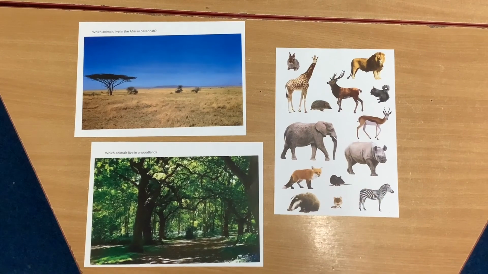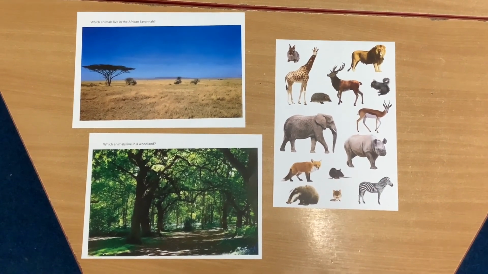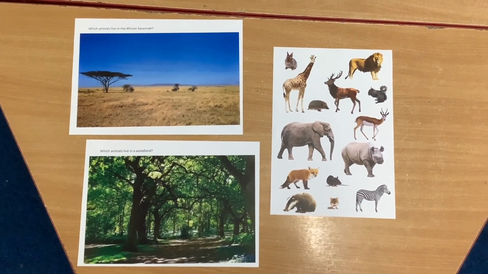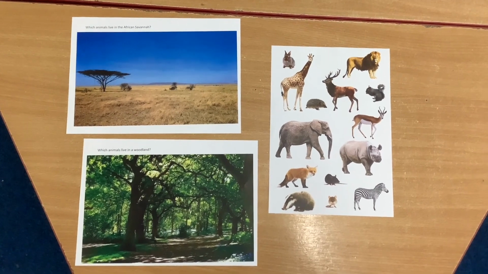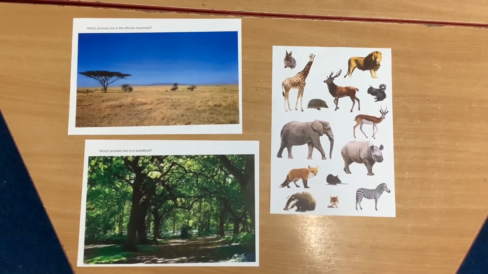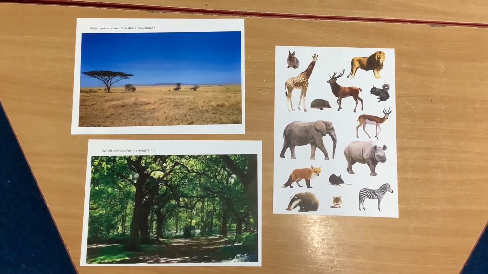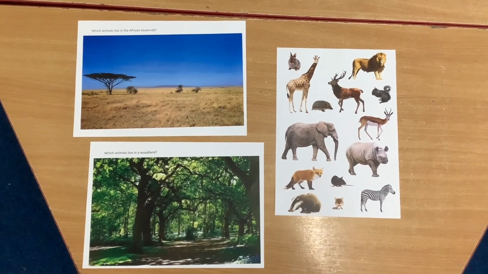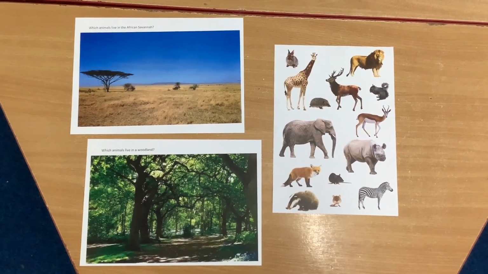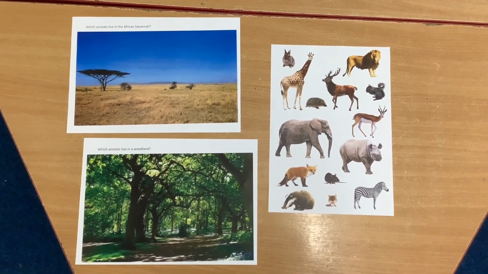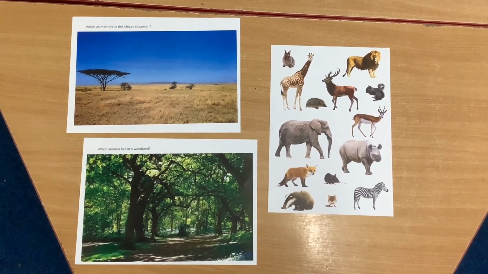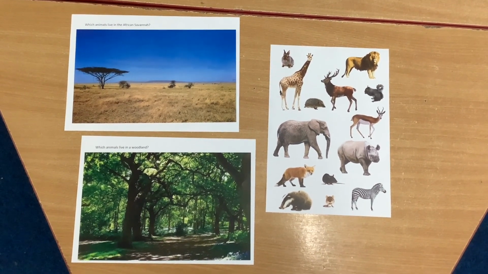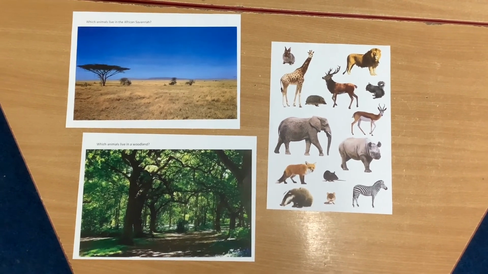So for your activity year 2, what I'd like you to do is find these 3 sheets from your pack. One is called Which Animals Live in the African Savannah. One is called Which Animals Live in a Woodland, and one has a variety of different animals. What I'd like you to do is cut out the animals really carefully so you can't really see any of the white background, and then I'd like you to stick the correct animals into the correct habitat. Use the video that I've recorded for you to help you. Have fun.